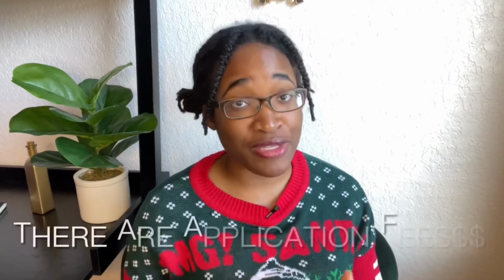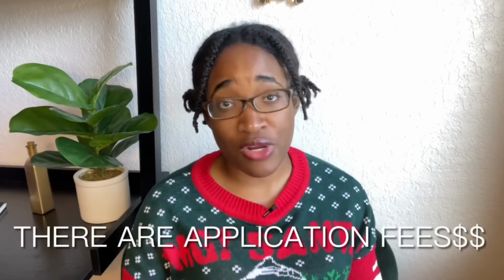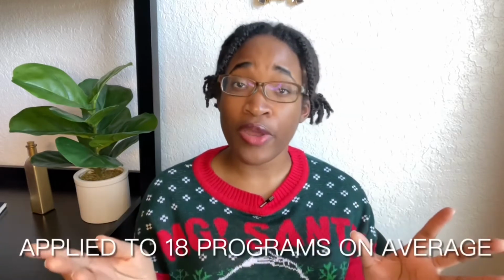There are going to be fees associated with the application process, whether you use an online service or the number of applications that you even send out, there's going to be fees associated with that. The AAMC actually reported that for the 2021 to 2022 cycle, applicants applied to about 18 different programs on average. So just be aware of the costs that come with that and plan ahead.